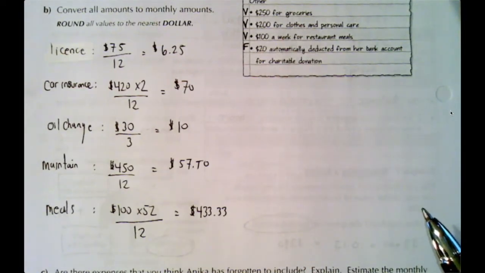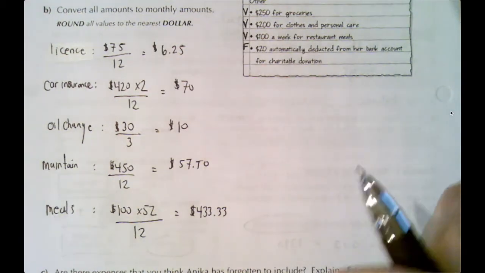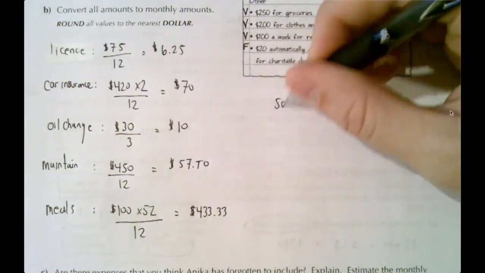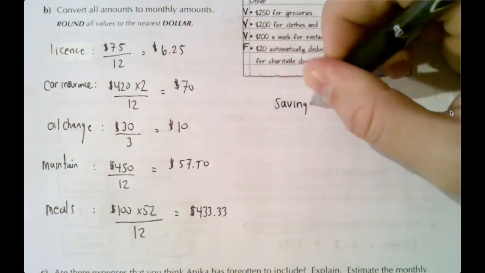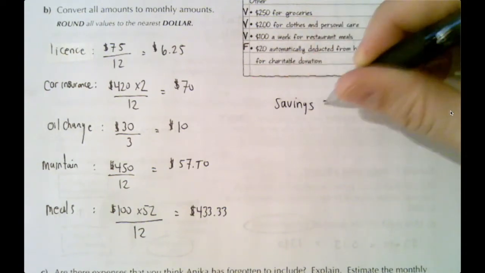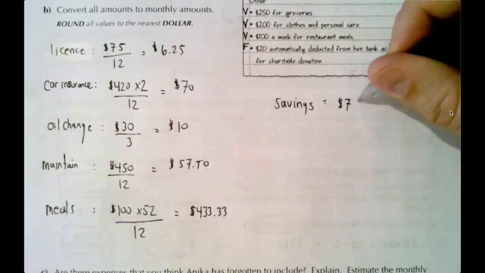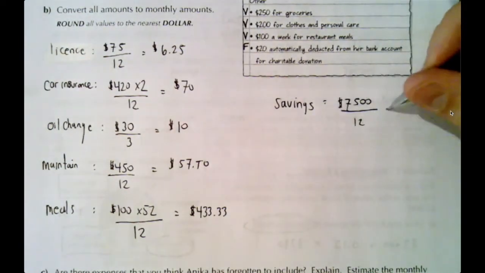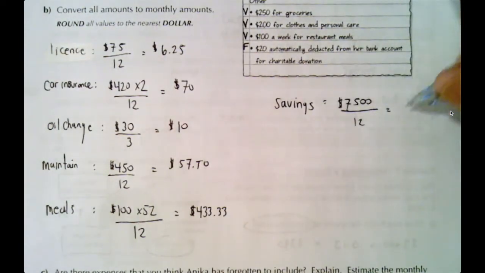Finally, the savings. It says she has a savings goal. And remember from earlier, your savings is an expense. She wants to save $7,500 in the year. So for that, we have to budget $625 a month.